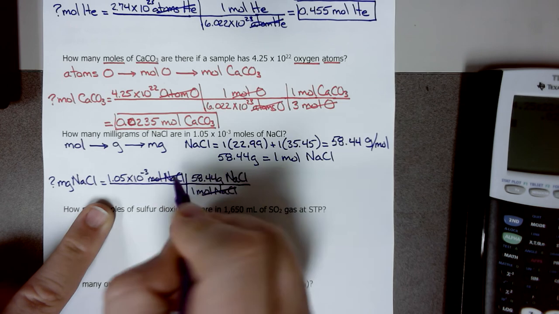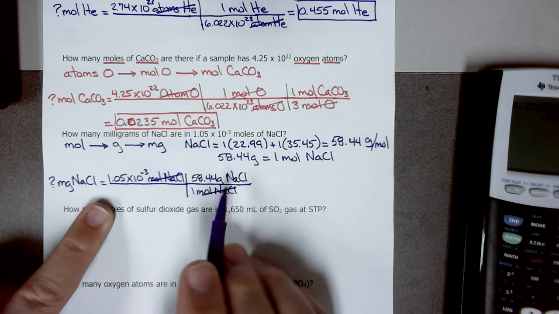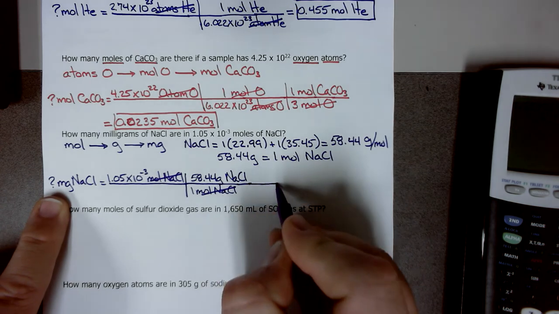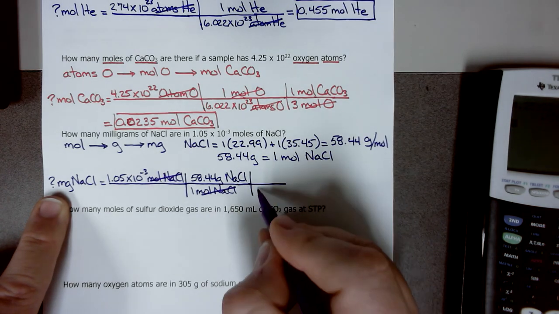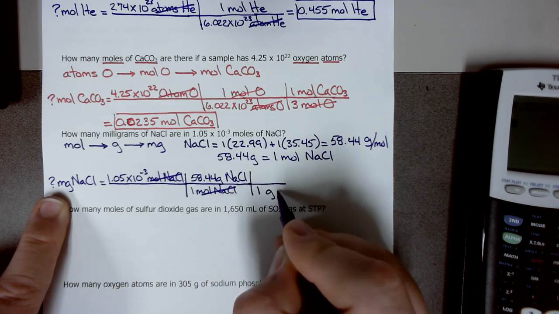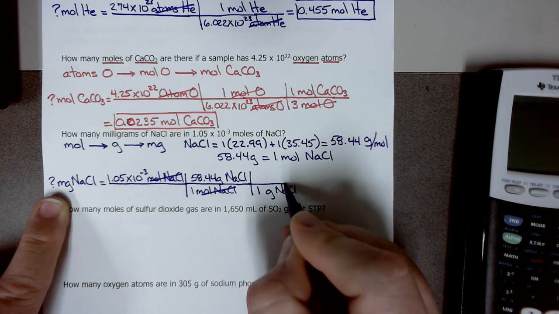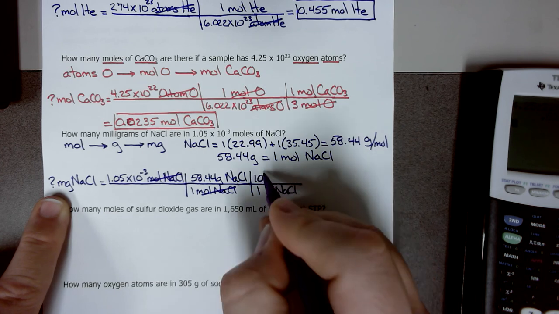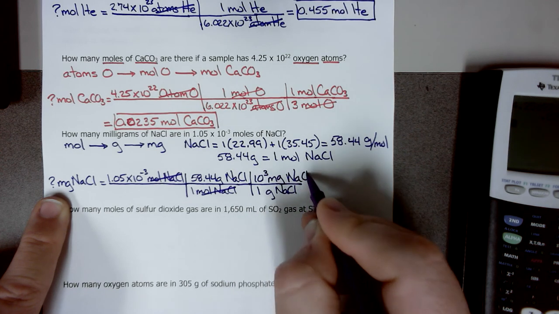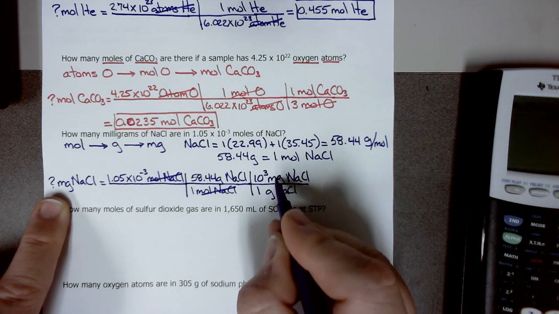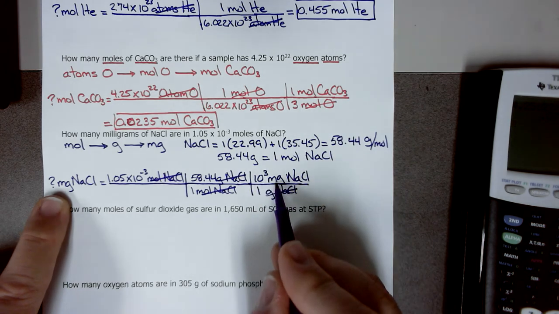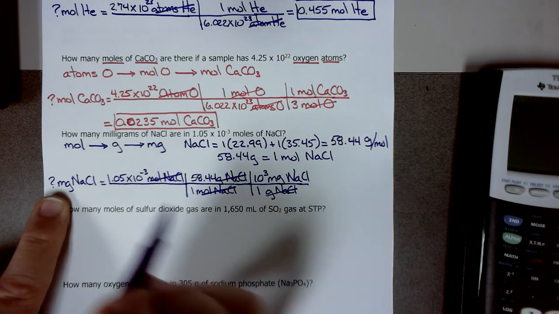Moles cancel. Now, I'm not done yet though, because I have grams and I need to get to milligrams. So we've got to do a grams to milligram conversion. So we know that the grams are larger, so 1 gram of sodium chloride is equal to 1,000 milligrams of sodium chloride. Okay, grams to milligrams. Now grams cancel, and so now I'm looking for milligrams of sodium chloride. That's what I've got.